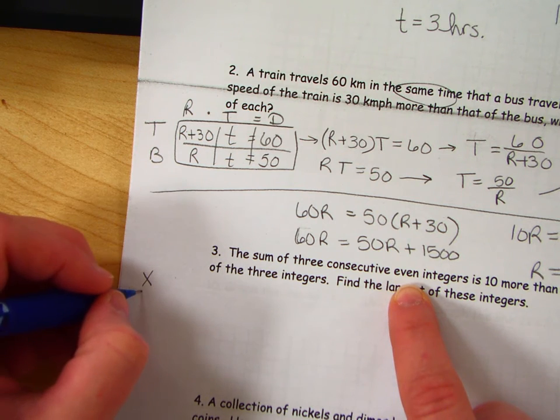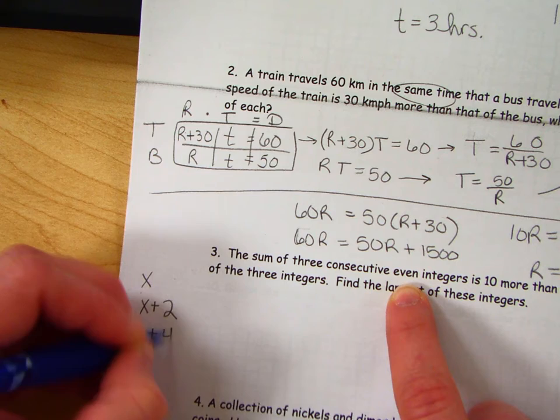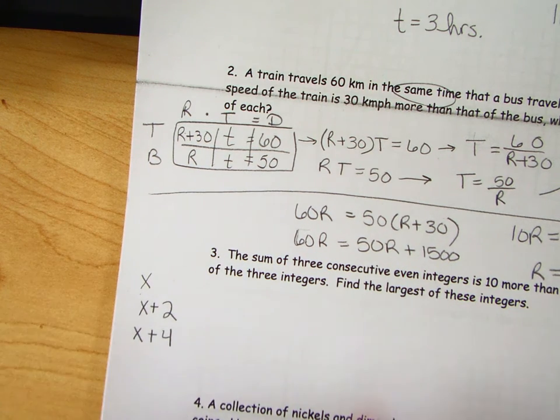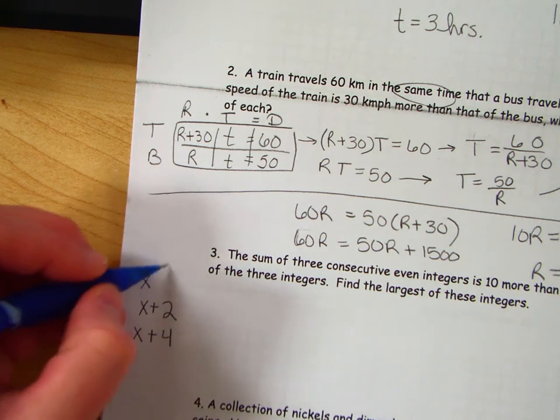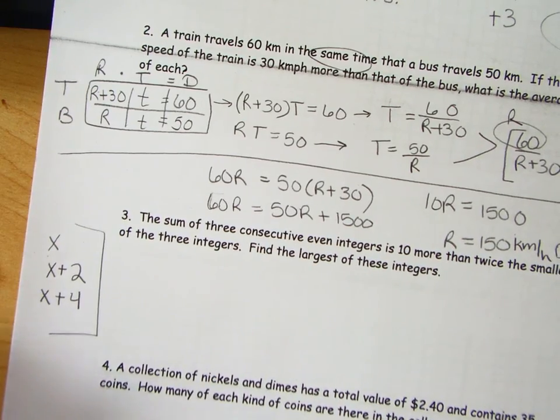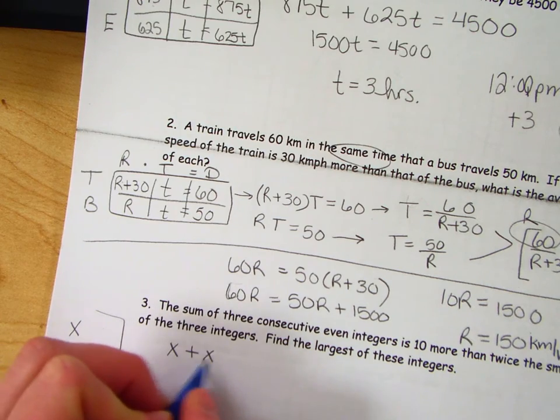Okay, now this one's about 3 even integers. So my first integer is x, and the next even one is x+2, and the next even one is x+4. Those are my 3 integers. Now we're going to read our context clues, and we are going to make an equation. So the word sum tells me I'm going to add those 3 items together. The word is equals, and it's 10 more than twice the little guy.